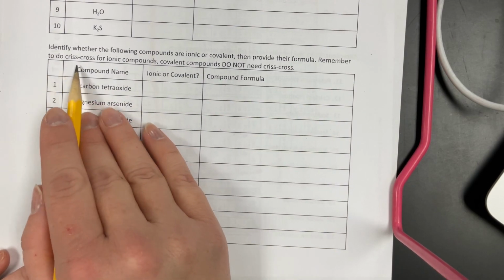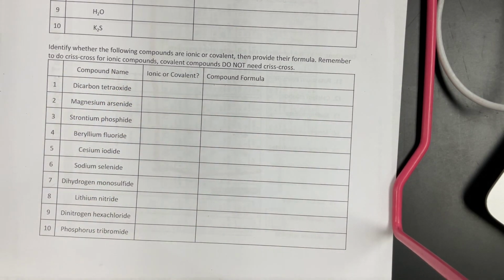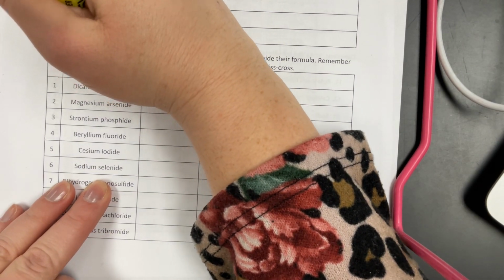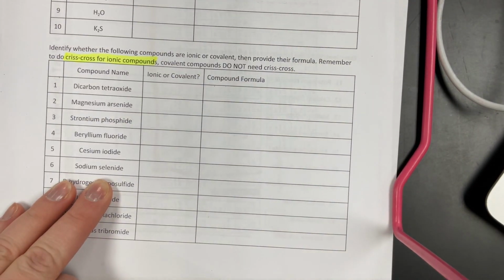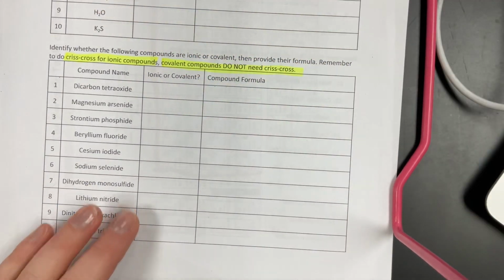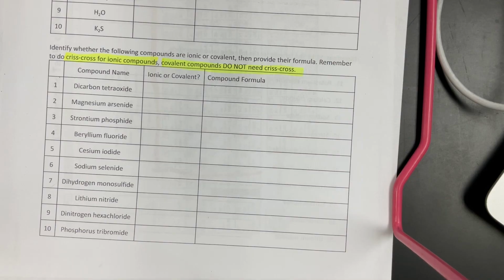Remember to do the crisscross for ionic compounds, and covalent compounds do not need the crisscross. I'm gonna highlight that because that's important. So crisscross is ionic. The covalent do not need crisscross, okay? And we're trying to come up with the formula. So first of all, let's figure out if it's ionic or covalent.